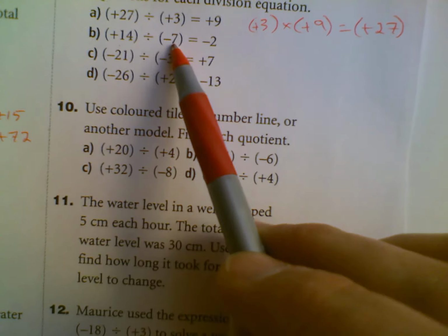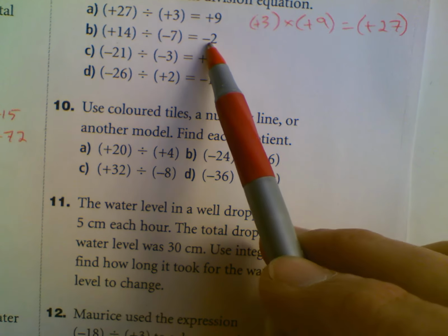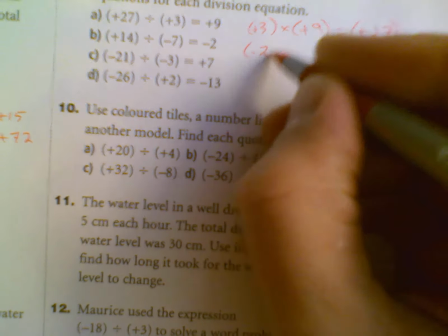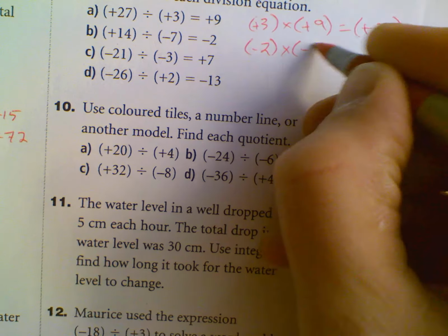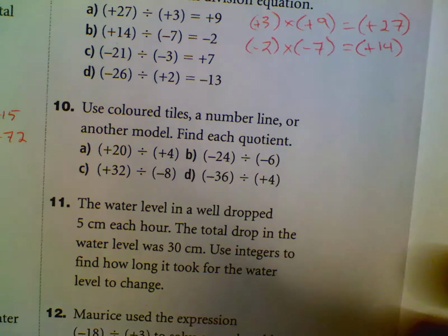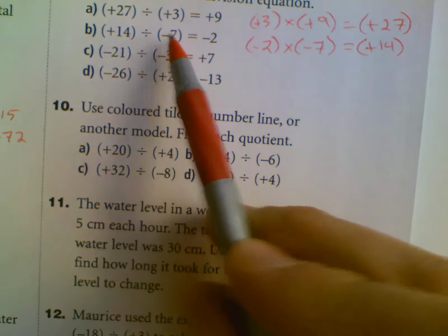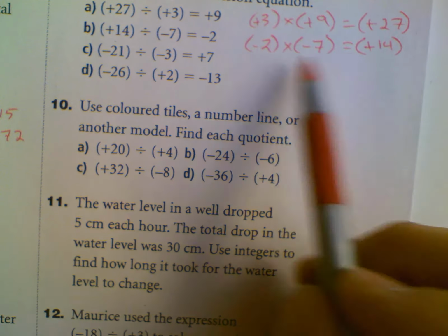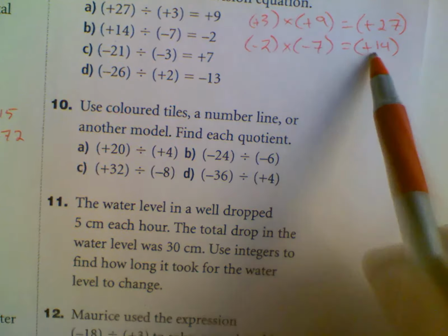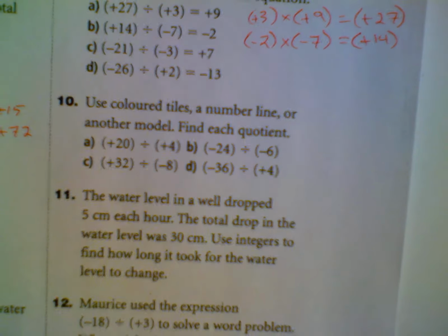14 divided by negative 7, positive to negative goes into the negative, is a negative 2. So I can take the opposite. I can say negative 2 times negative 7 equals positive 14. I took these numbers, switched them into multiplication. Let's check my answer. 2 times 7 is 14. A negative and a negative equals a positive.